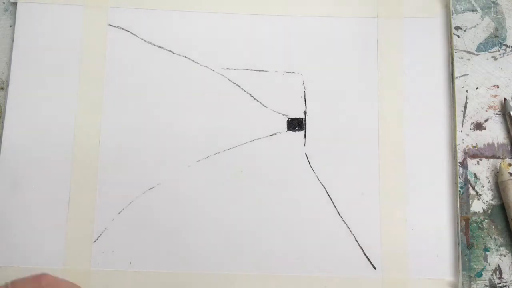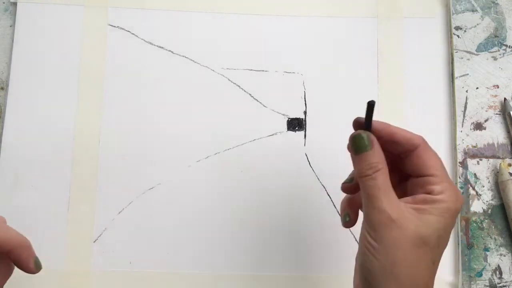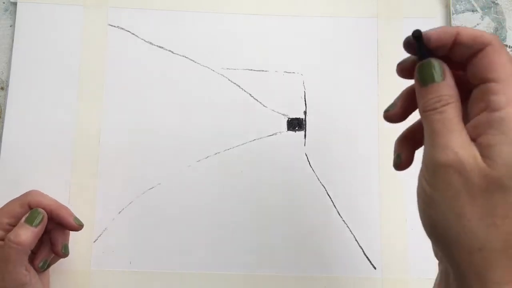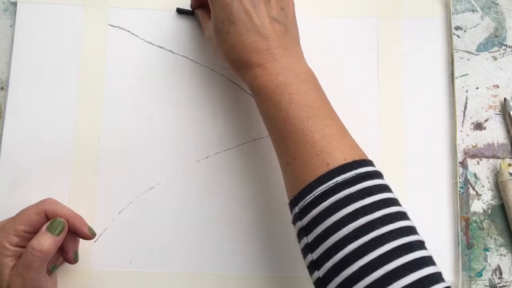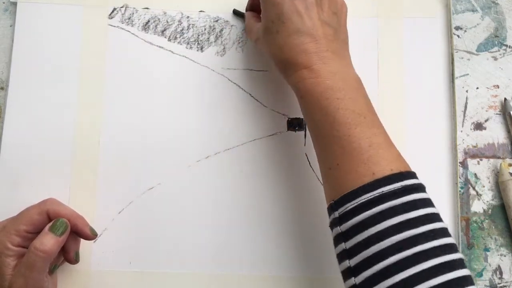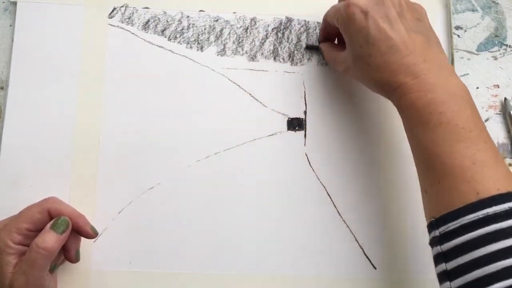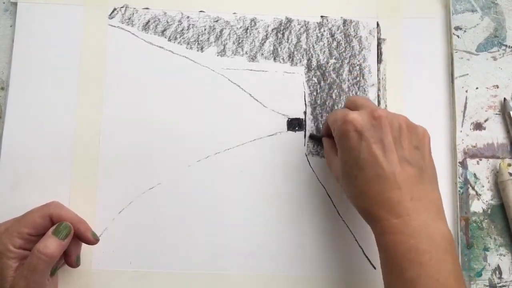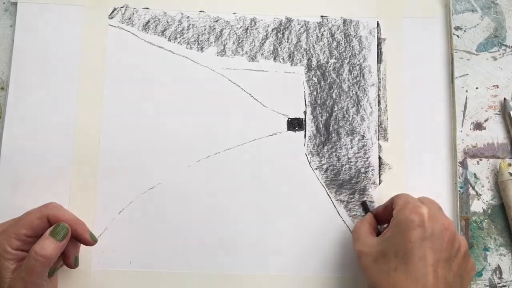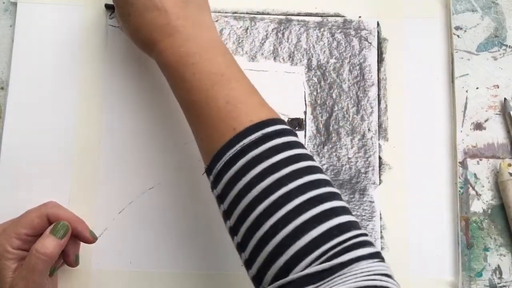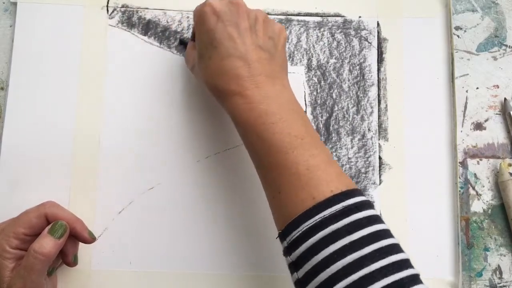Okay, so you can just continue with your normal charcoal, but like I said, this is quite light. If you use the side, you'll be able to block it in really easily. But you can see it's quite grey. So I'm just going where the areas are that are really black.